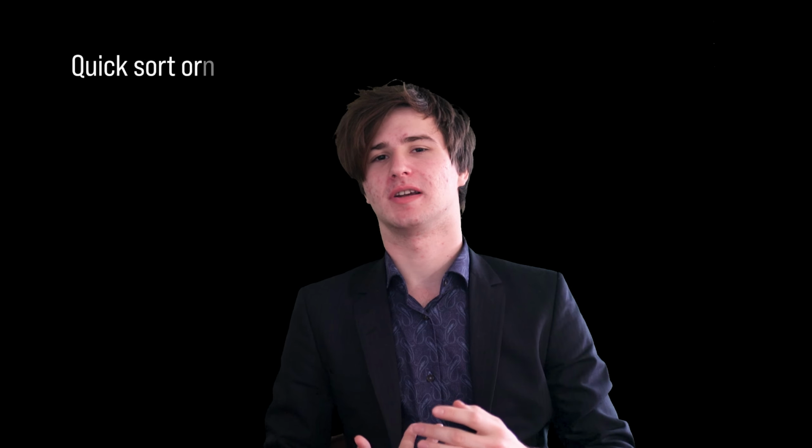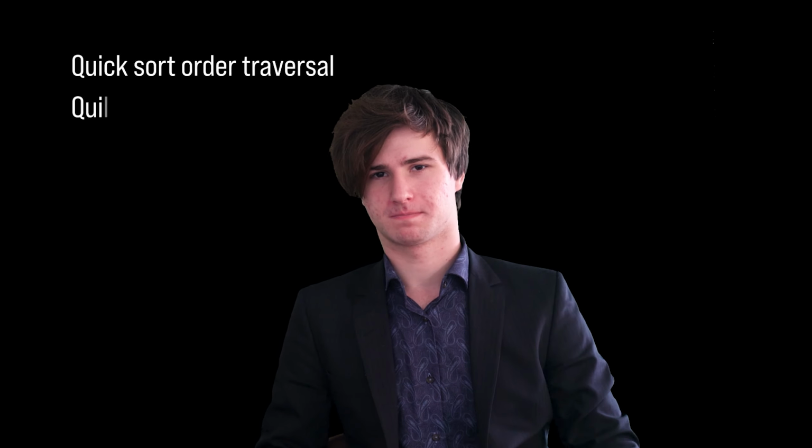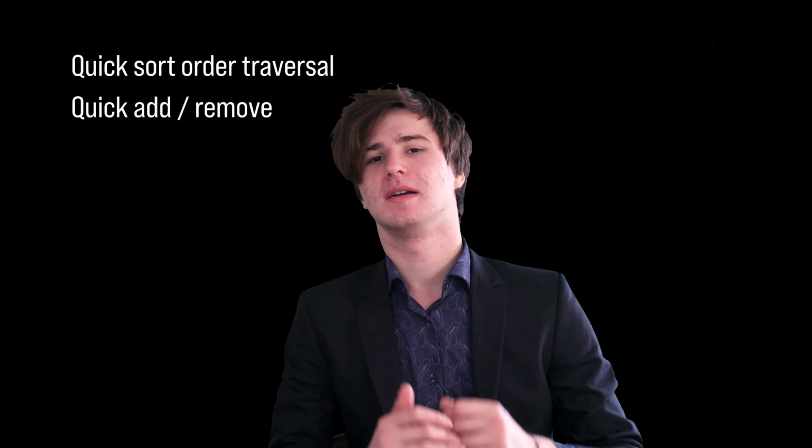Let's consider a data structure with a particular set of requirements. It has to be able to be traversed in sorted order reasonably quickly. It has to be able to insert and remove elements reasonably quickly. And it has to be fast to search for a particular element.